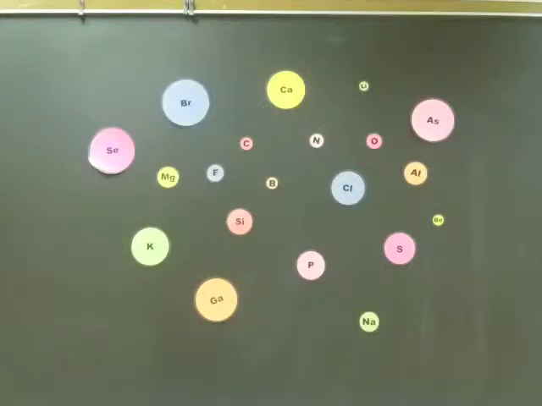Up on the chalkboard I have several elements from the periodic table, and they're on circles of different size and color. The sizes are meant to represent the atomic weights or atomic masses of the elements, and the colors are meant to represent their chemical properties, how they react or don't react with different materials.